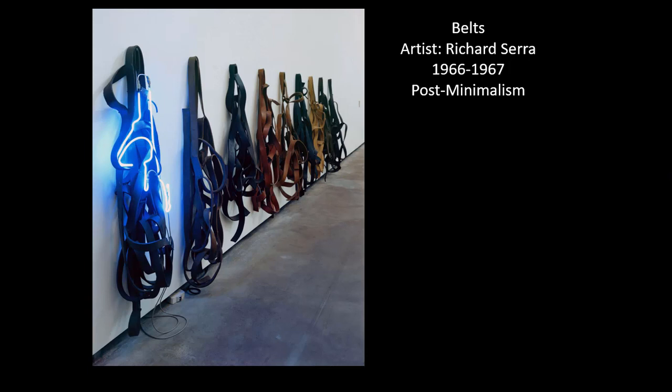Further, look at the erratic way that these belts hang. There's almost something expressive about it, almost gestural in a way. And this would never, of course, have been seen with earlier minimalist work. This looser quality is enhanced or even made more visually prominent by the neon that we see in that first set of belts. Fluorescent light has a strong presence in post-minimalist work. We even have a little bit of color here, right? A little range of color.